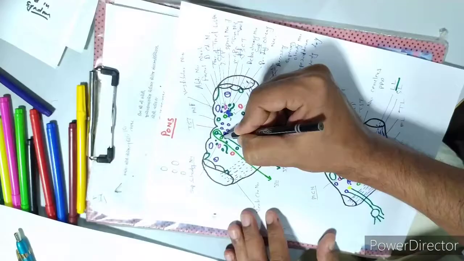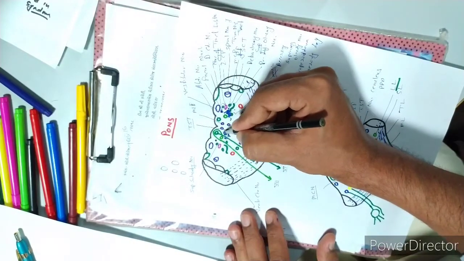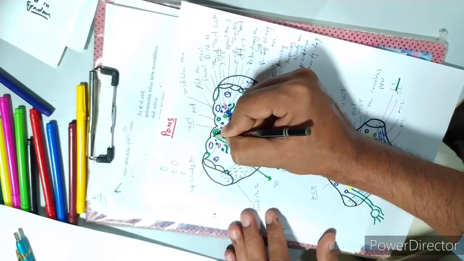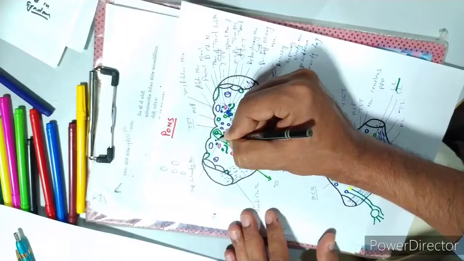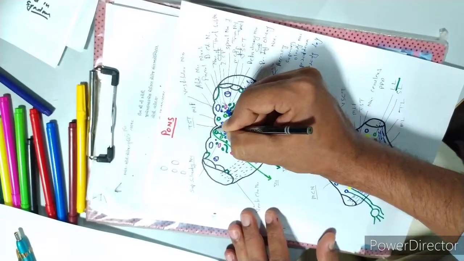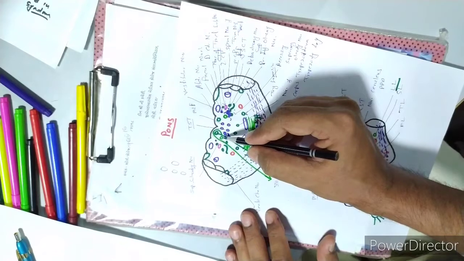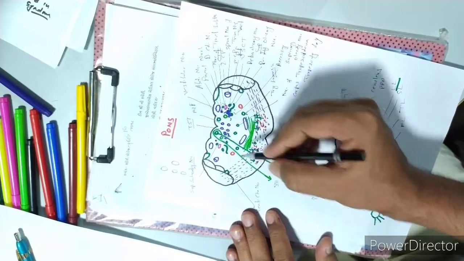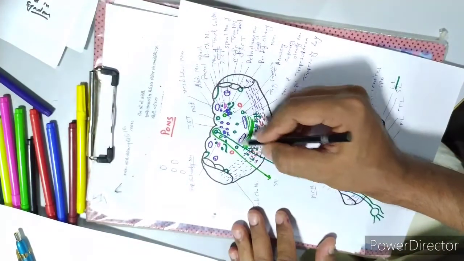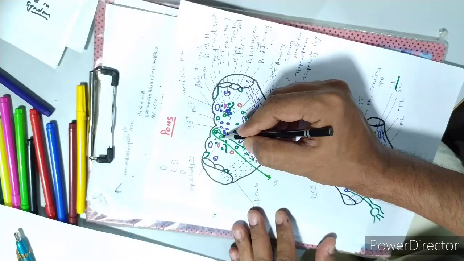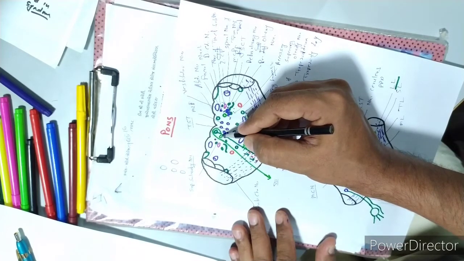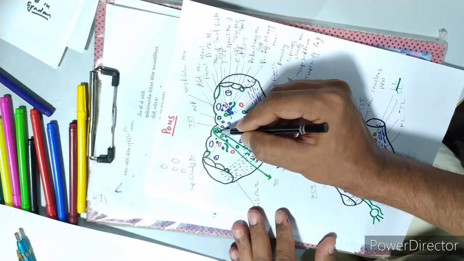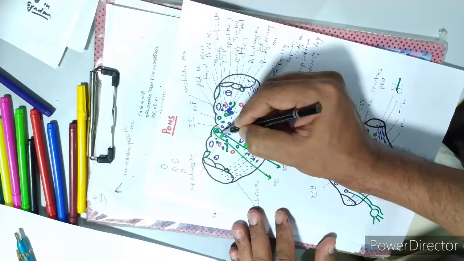What is Foville syndrome? It occurs when the blood vessel which supplies the dorsal part of the pons, especially this area with the facial nucleus and the abducens nucleus, is affected. What happens? Facial paralysis occurs and abducens paralysis occurs. The lower motor neuron paralysis occurs, so half of one side of the face is paralyzed, and the lateral rectus muscle is paralyzed due to the abducens nerve.